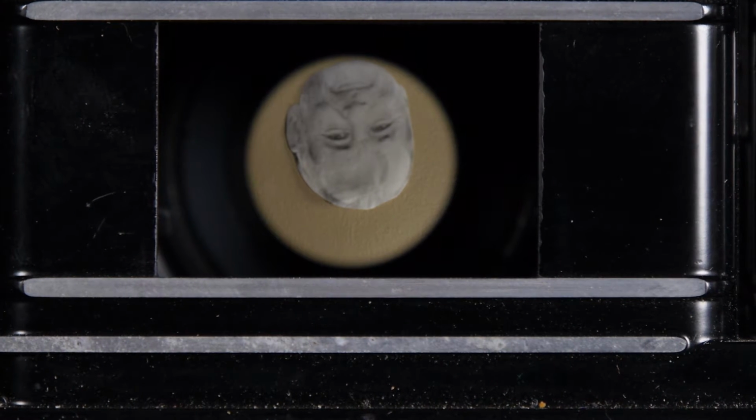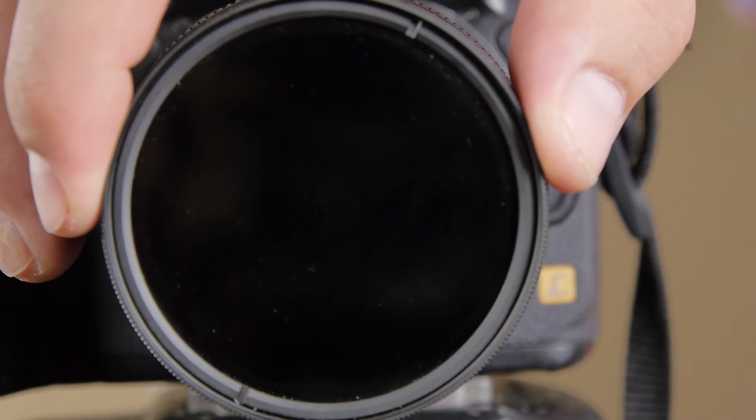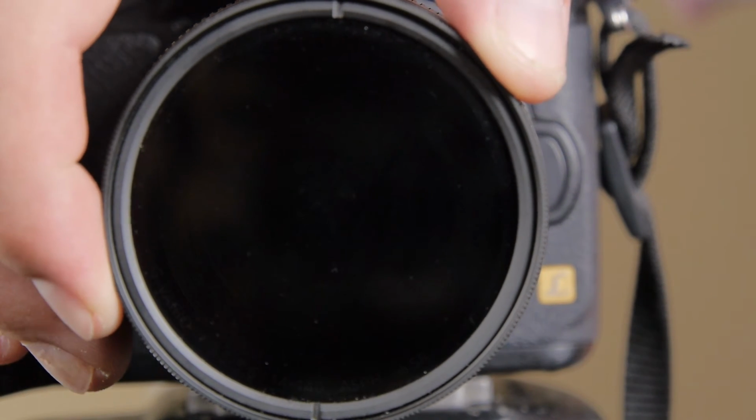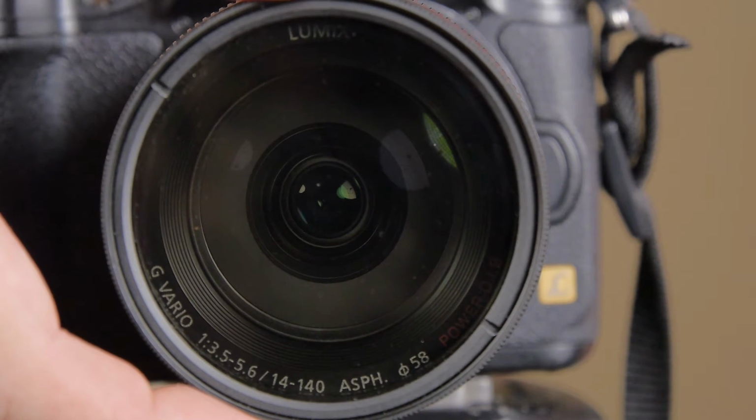Before that is the iris with its aperture hole in the middle. The iris, or aperture, is inside the lens. And before that is any kind of filter that can optionally be added to the end of the lens.